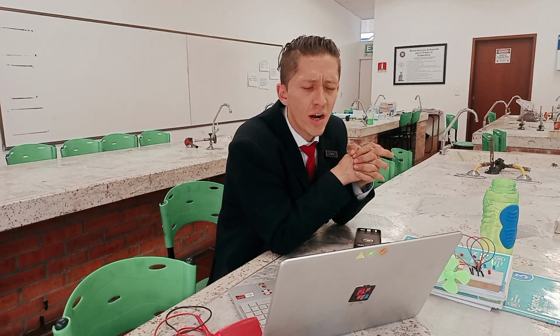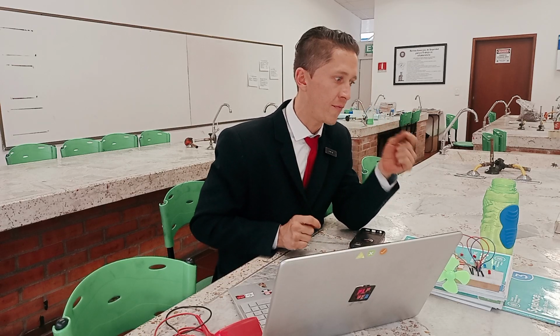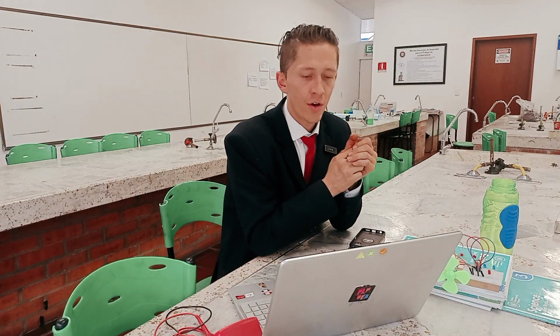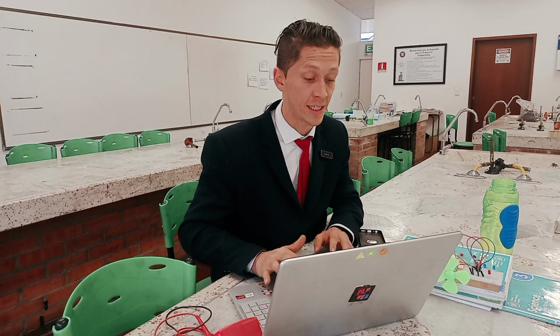What is the relationship between surface area and contact friction? You have to have this concept in your mind: more friction, more surface area contact. There is a direct proportion. If one changes, the other changes; if one increases, the other increases as well. You have to remember this. More contact surface area, more friction. It's pretty easy.